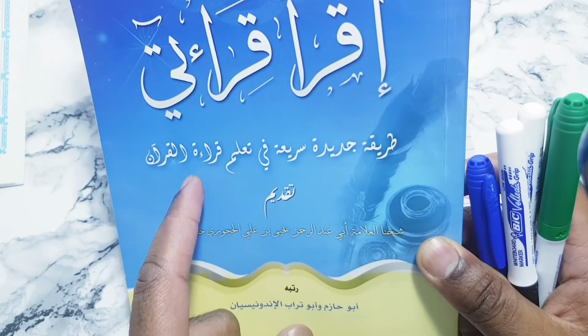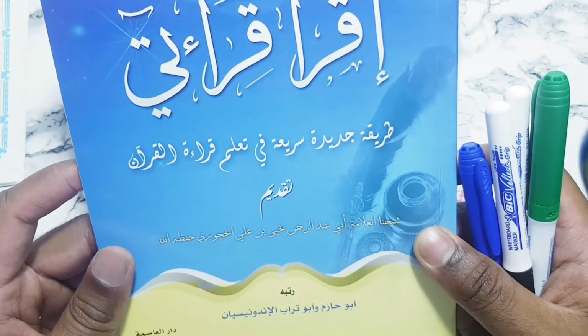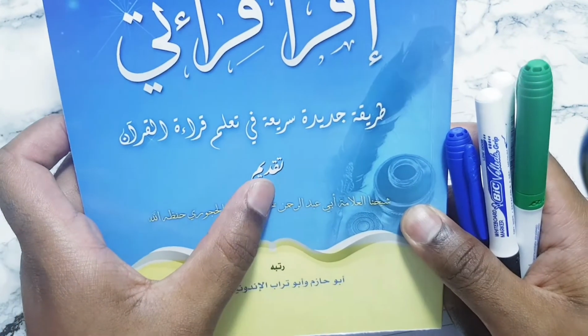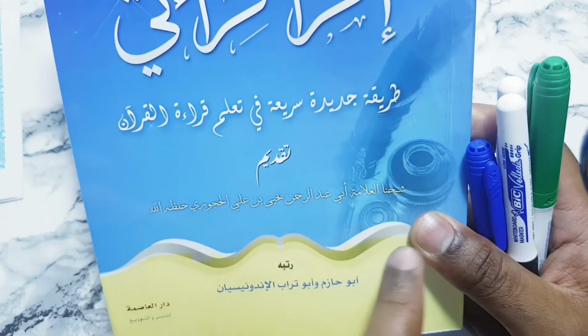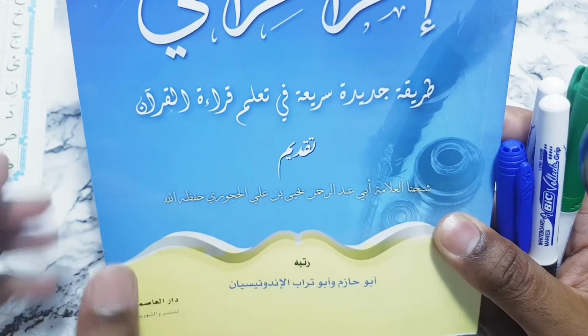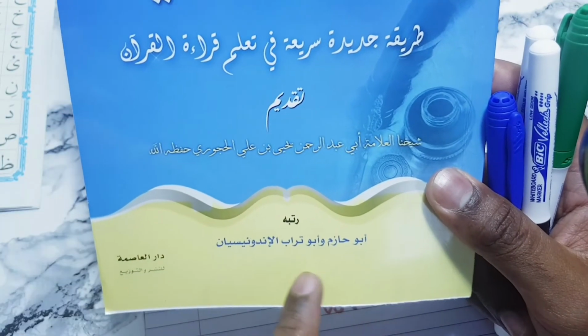And in learning the Quran, essentially you're learning how to read Arabic, because the Quran is Arabic. Anyone who can read the Quran can read Arabic, generally, with the harakat if they're there. This book, Taqdeem, has been given a forward by Sheikh Yahya, or Sheikh Hafidahullah, Yahya al-Hajuri. And it's been written by Abu Hazim and Abu Turab.